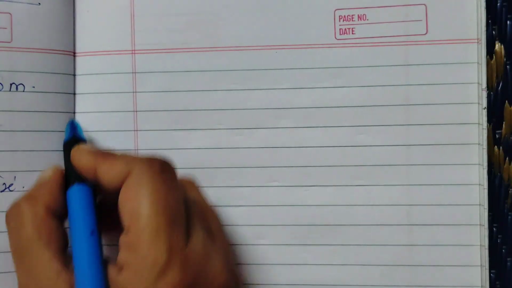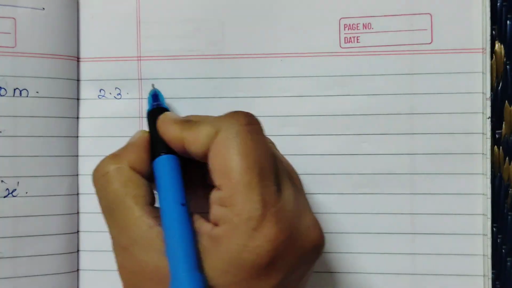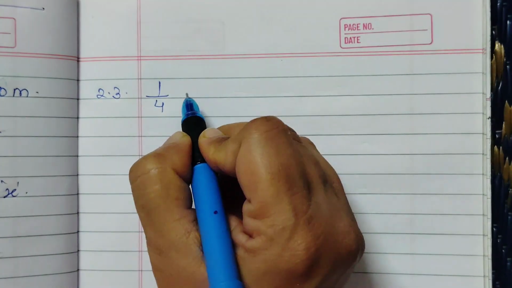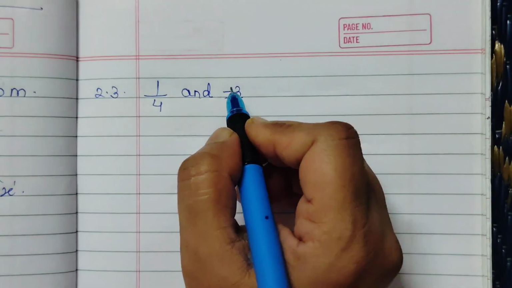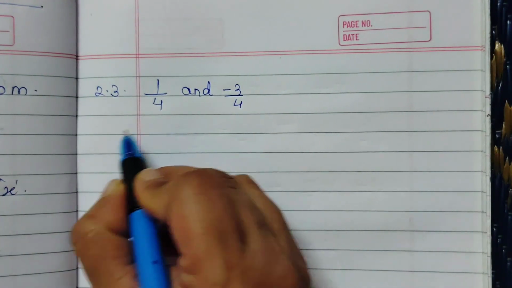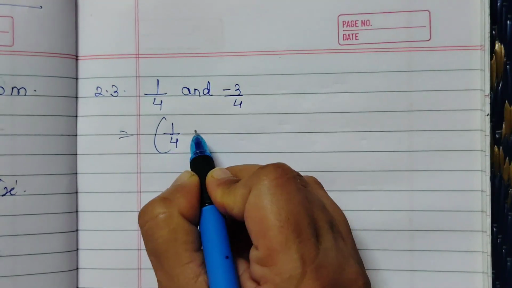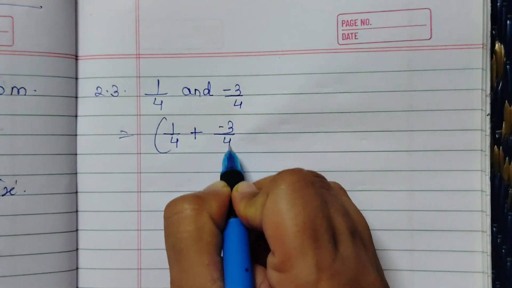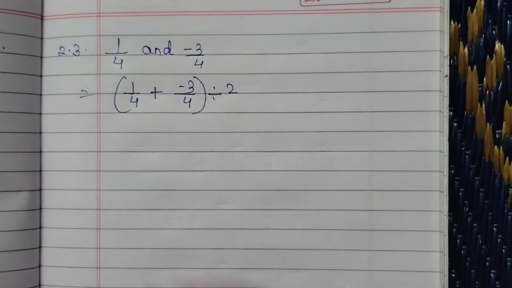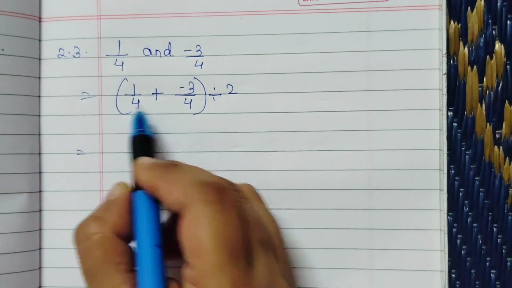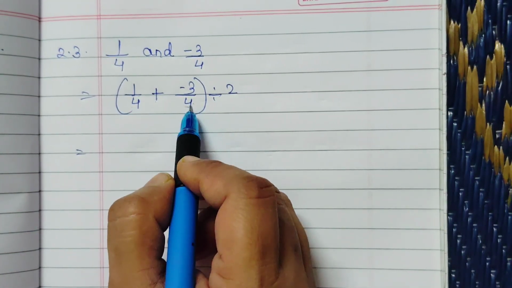Got it? Now 2.3 we will see, 1 upon 4 and minus 3 upon 4. Okay, so again we will add this, 1 upon 4 plus minus 3 upon 4. Now this divide by 2. Okay, now again addition in between. So we require same denominators, so we already have same denominators.